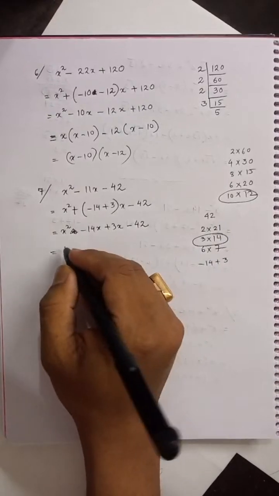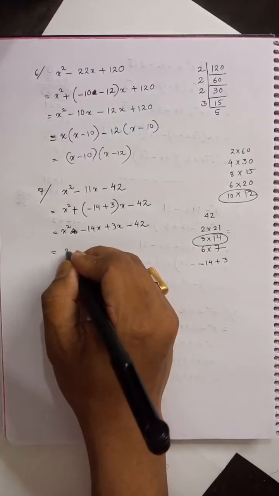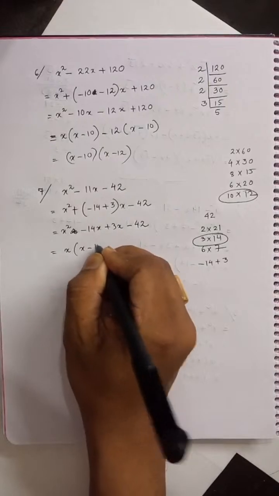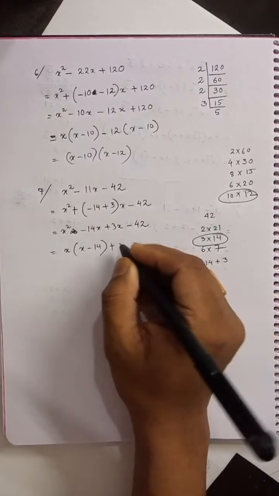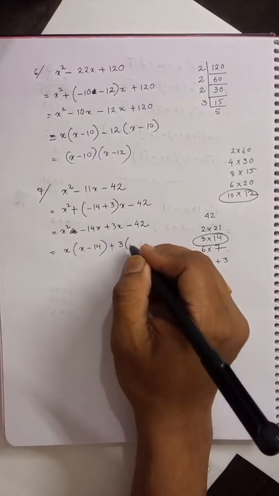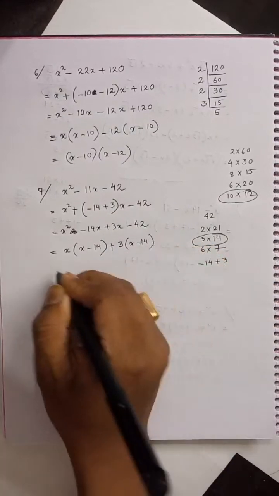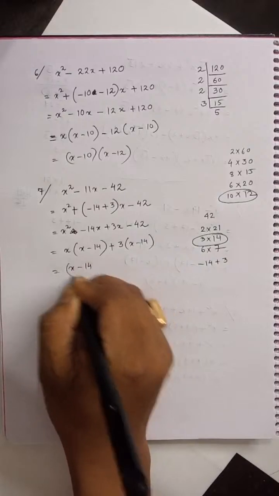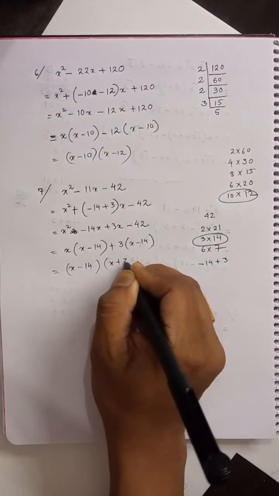So the rest is just a piece of cake. x minus 14, and then 3, and 42 divided by 3 is again 14, so x minus 14. So x minus 14 and x plus 3.